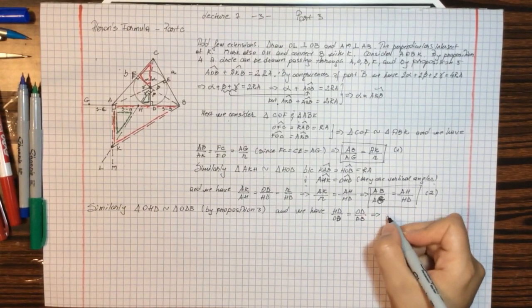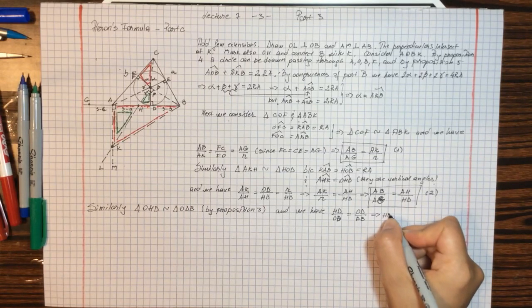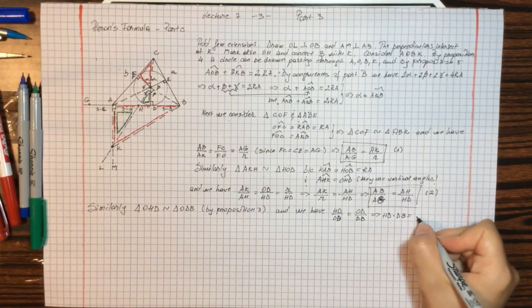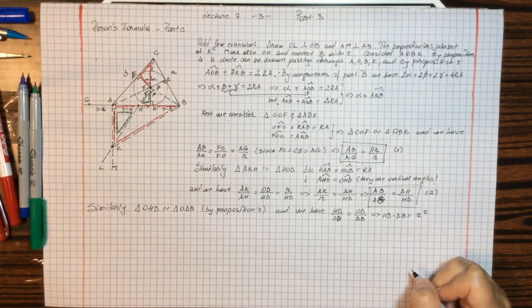But this would mean that HD times DB would be equal to what? Would be equal to R squared.